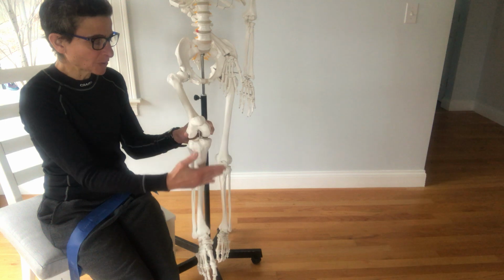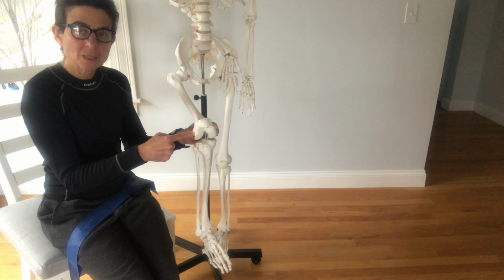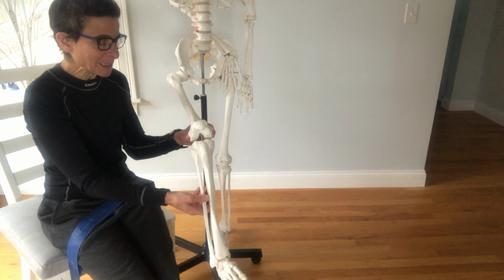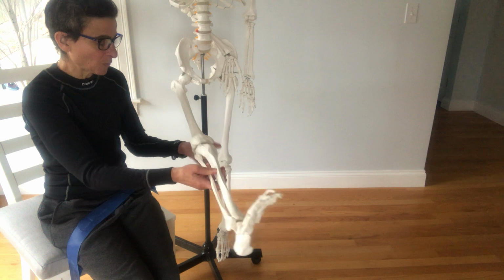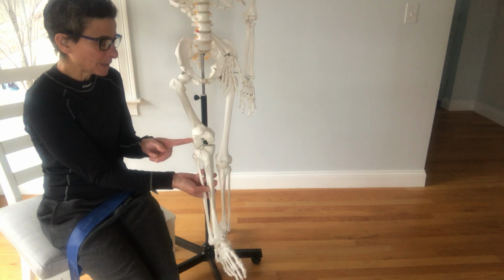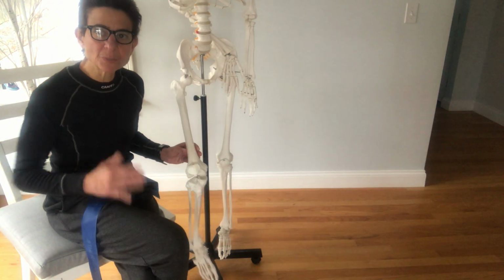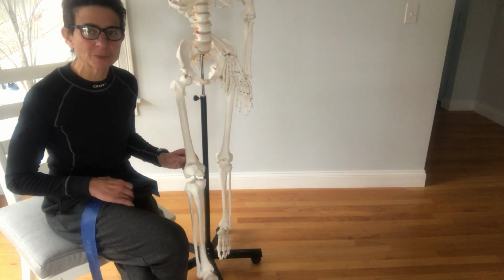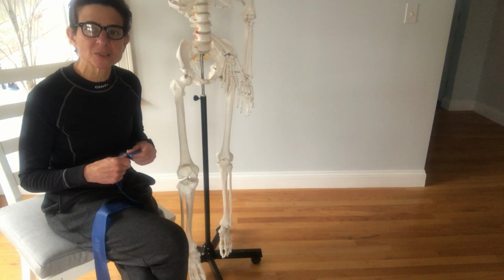So any muscle that falls in front of that joint axis is going to be a knee extensor, and any muscle that falls behind is going to be a knee flexor. The hardest part of this week's lab is remembering all the names. So let's start with the muscles that extend the knee.